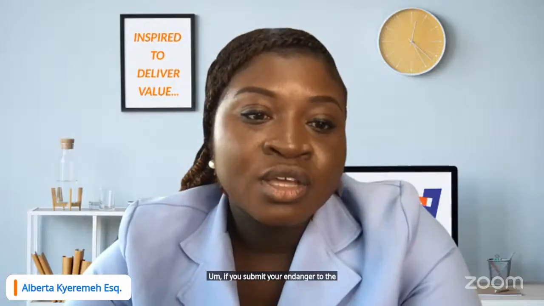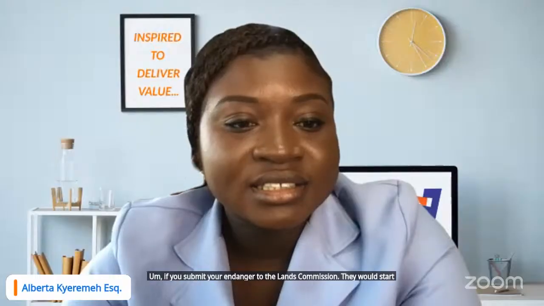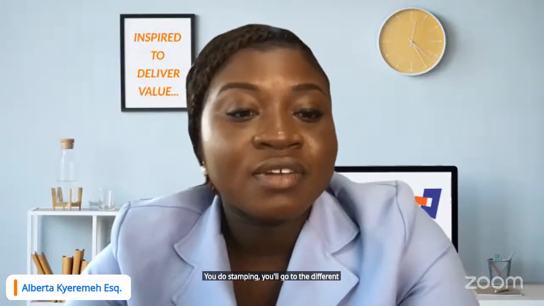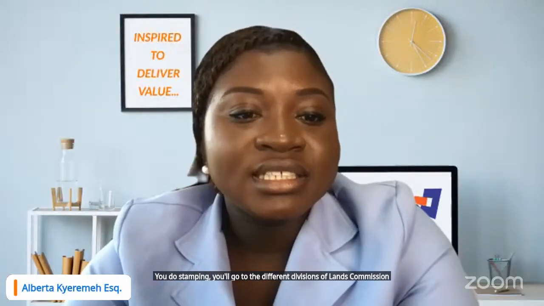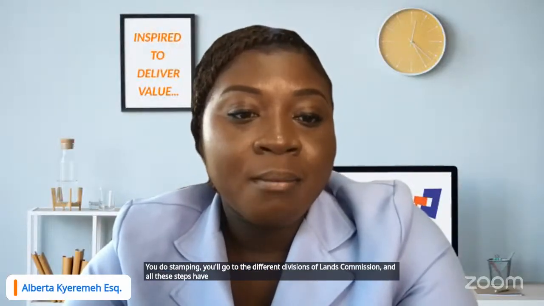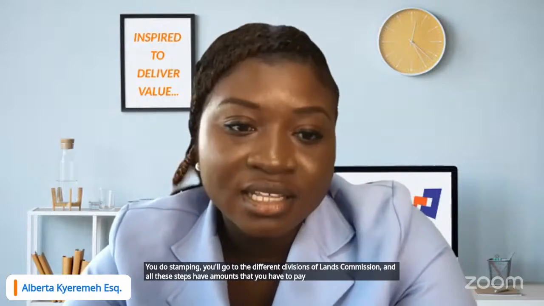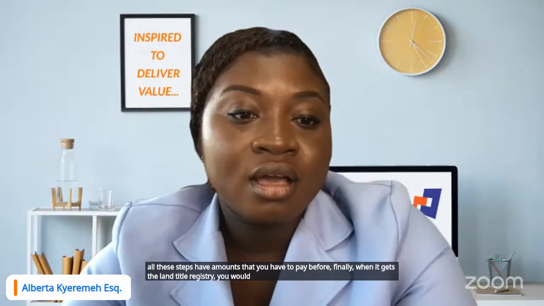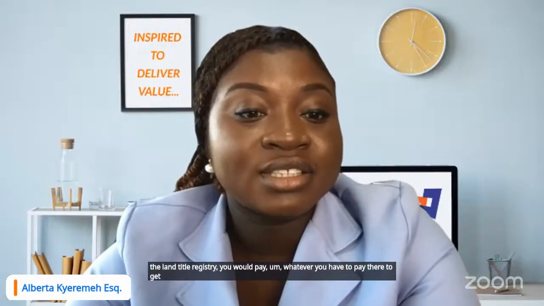If you submit your indenture to the Lands Commission, they would start with searches, you will do stamping, it will go to the different divisions of Lands Commission, and all these steps have amounts that you have to pay before finally, when it gets to the land title registry, you would pay whatever you have to pay there to get your land title certificate.